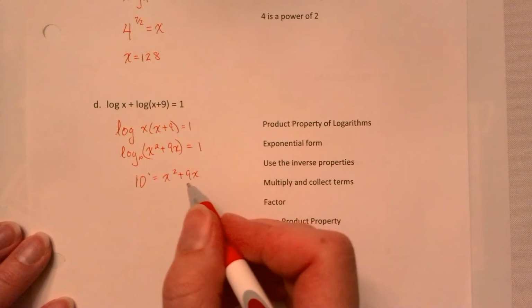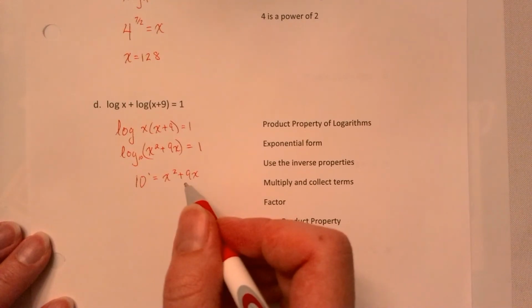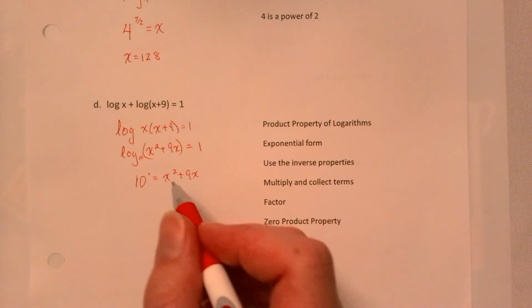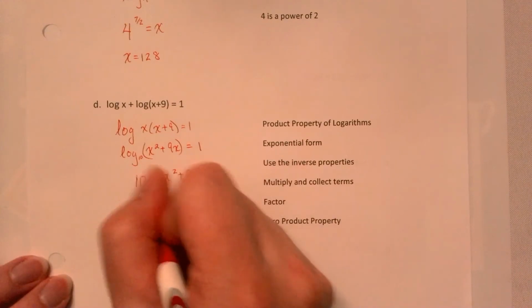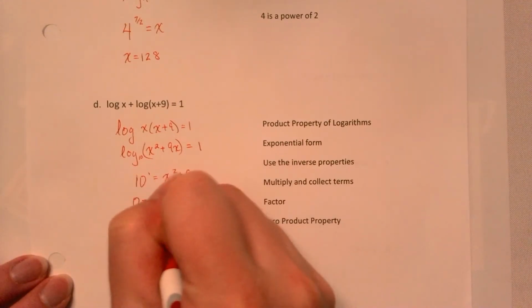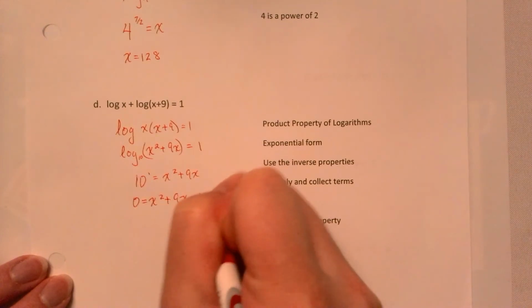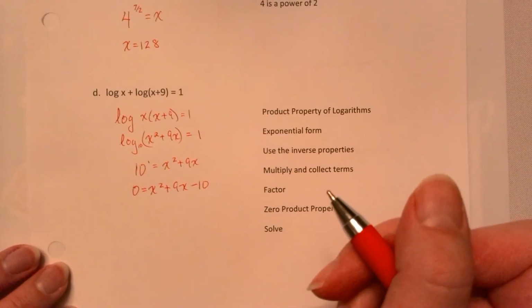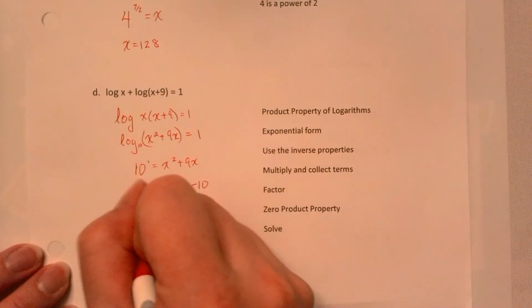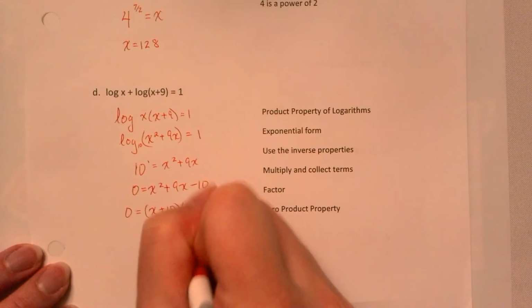Now, the issue with this that we haven't run into is I have a quadratic now. When all the other problems I just had x, and I had to solve it by inverse operations, but now I have x squared. So I'm going to treat this as a quadratic. I'm going to go ahead and swing that 10 over and set it equal to 0, and that's going to make that a negative 10. And it's your choice how you solve this. I'm choosing to factor it because it factors, so I get 0 equals x plus 10 and x minus 1.